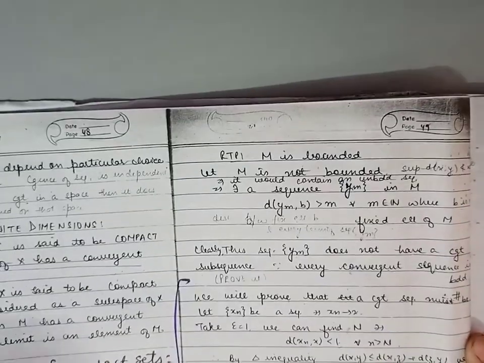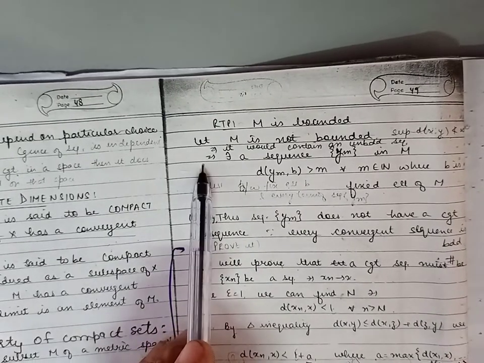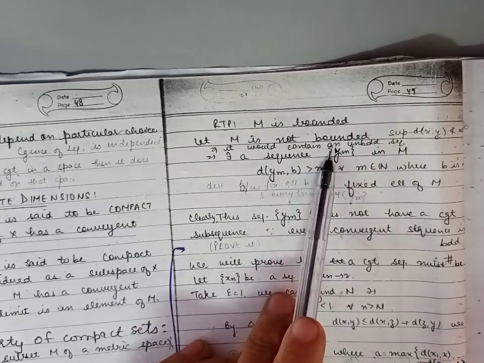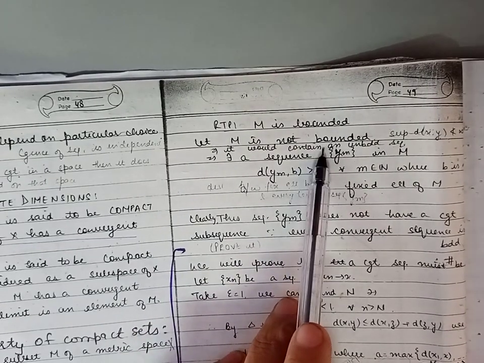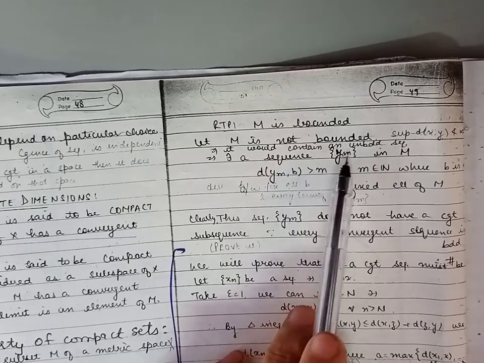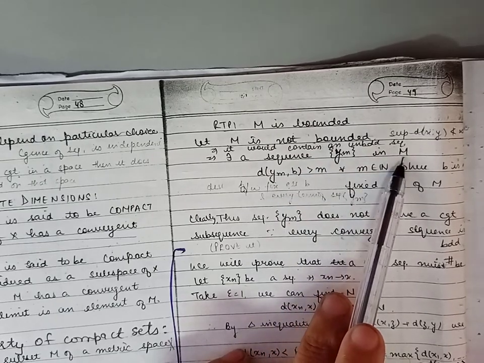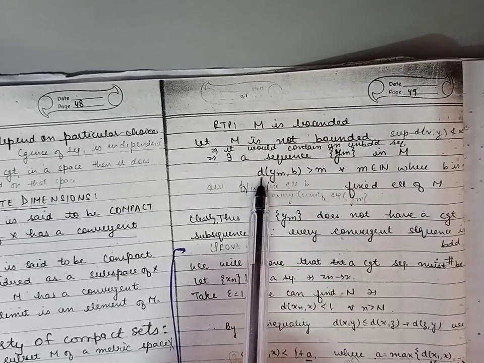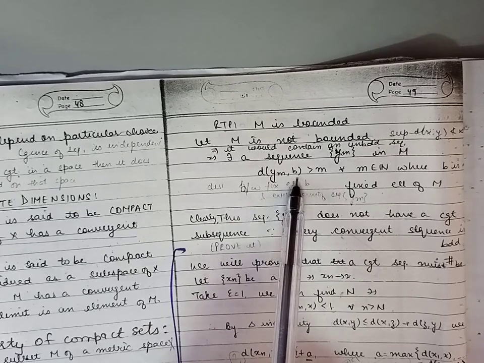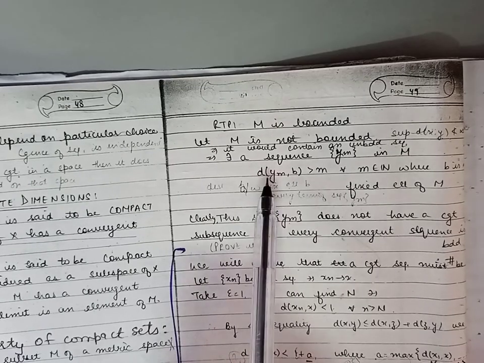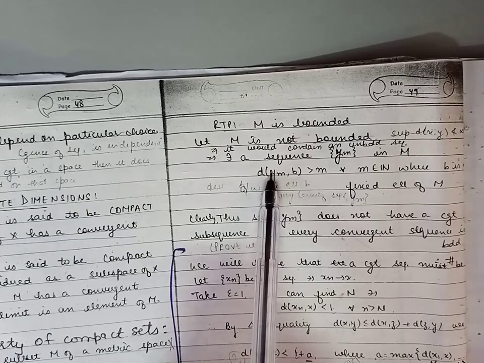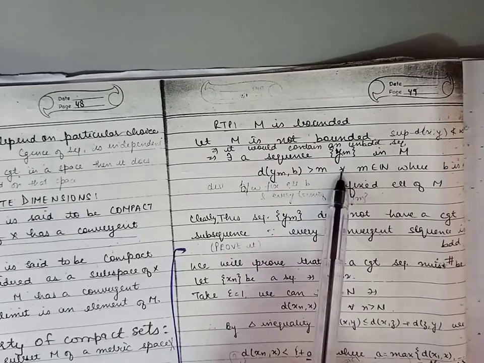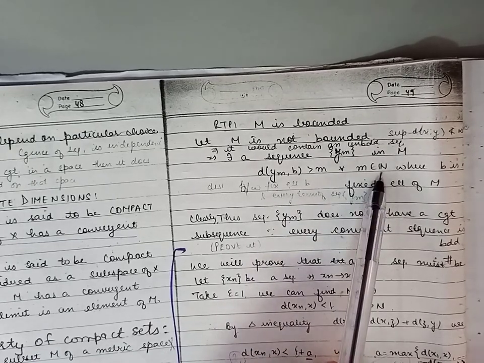Now it remains to prove that M is bounded. We will prove it by contradiction. Let, if possible, M be not bounded. If M is not bounded, then it would contain an unbounded sequence, say the sequence ym, such that the distance of any fixed element of M from every member of this sequence ym will be greater than m for every m belonging to the set of natural numbers.